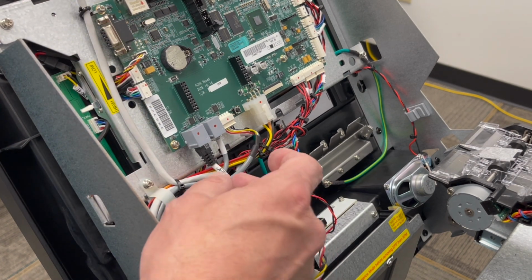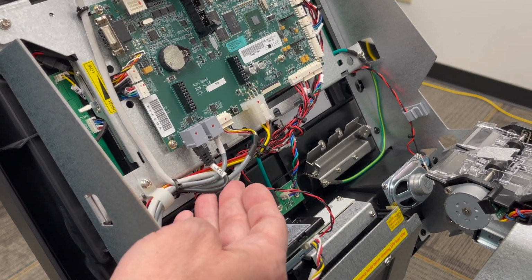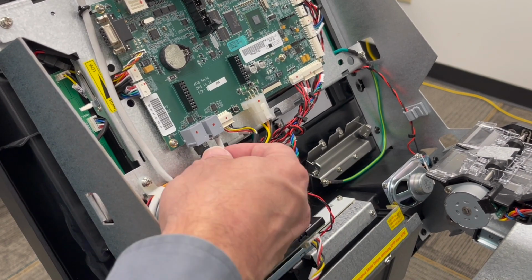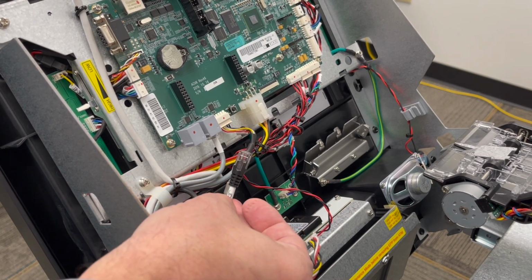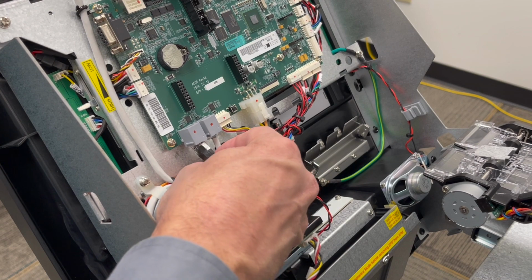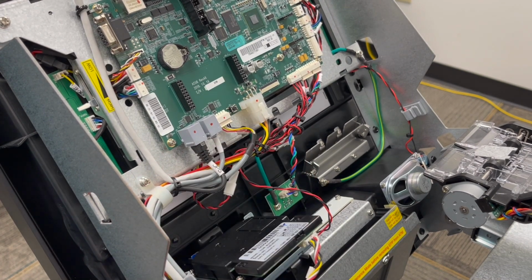What you want to do, even though this cable may look like it's perfectly installed and everything's fine, you want to unclip this. It's similar to a telephone connector. Unplug it from the socket and then push it back all the way into the socket until you hear it click. Now go ahead and reboot the ATM and see if it makes the problem clear.